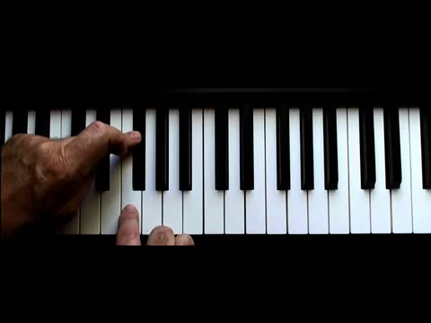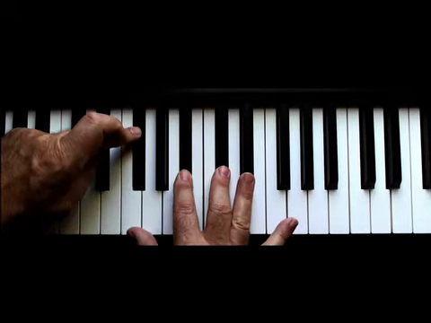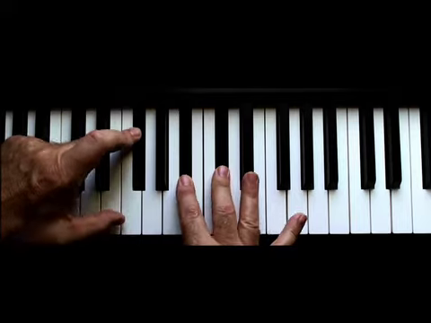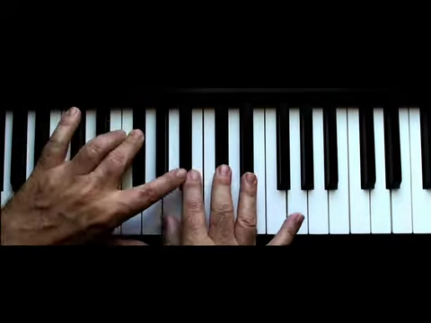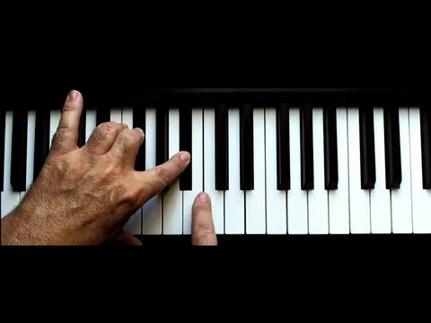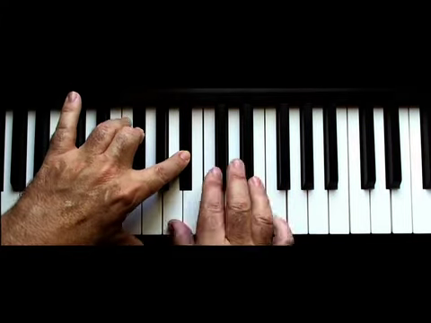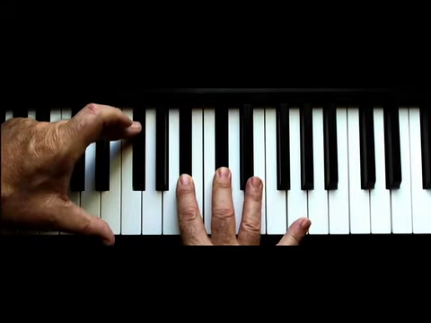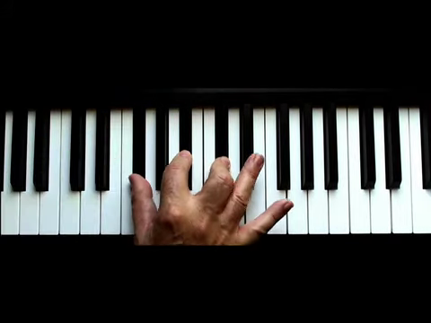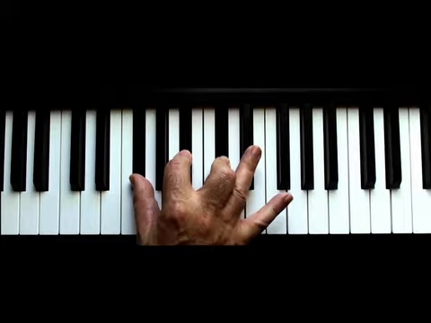Now, let's say we called it an F sharp major chord. How would we spell that? Well, we got F sharp, skip over G, A sharp, skip over B, C sharp. F sharp, A sharp, C sharp. That's how we'd spell it if it was an F sharp major chord. Okay?